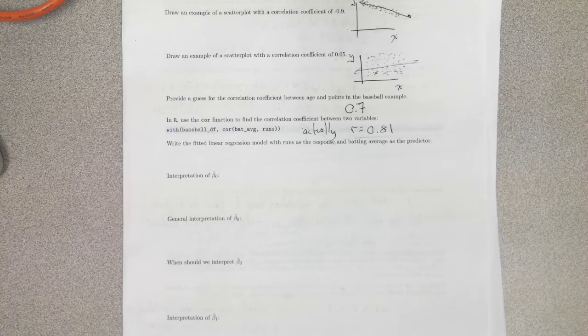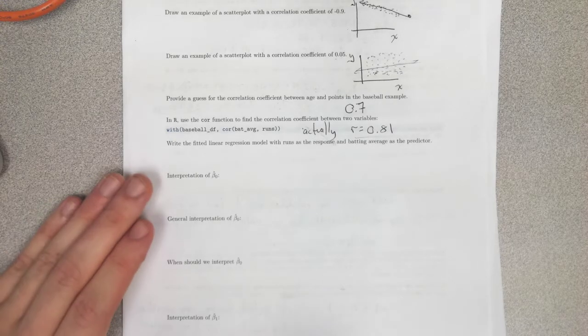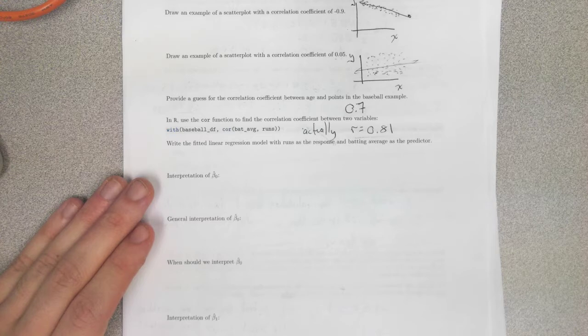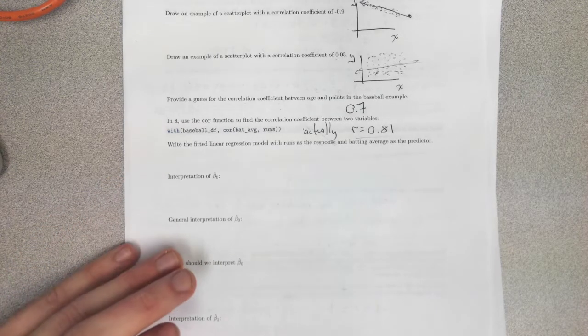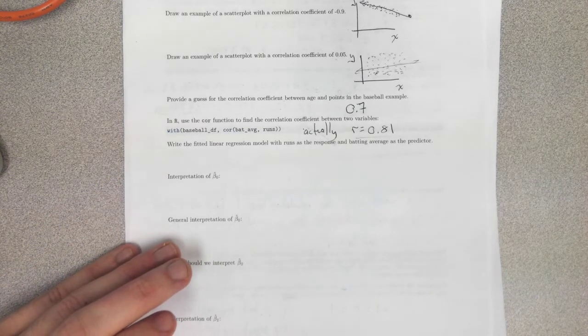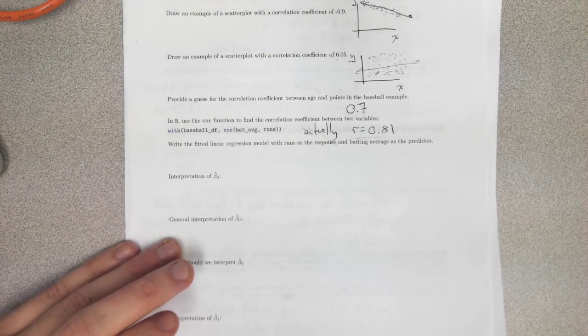Okay, and so the last part of this section about interpretations, we'll talk about interpreting the fitted intercept as well as the fitted slope before moving on to a discussion about the model error term.